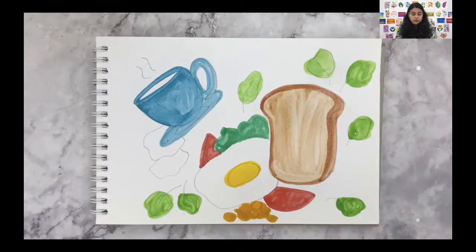If you have any bits and pieces that you haven't painted up, please go ahead and paint them, and then we can move on to the outlining.